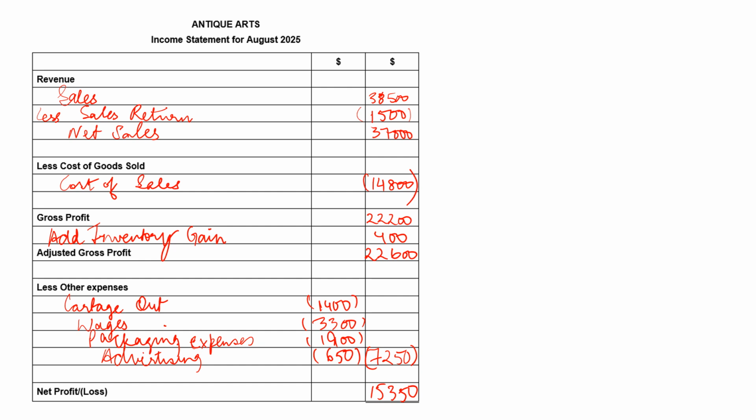That gives us our adjusted gross profit, 22,600, less the other expenses. Here we've got cartage out, wages, packaging expenses, advertising, equaling the total of 7,250, and that gives us our net profit.